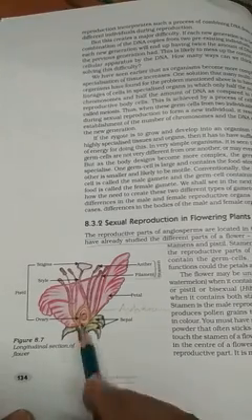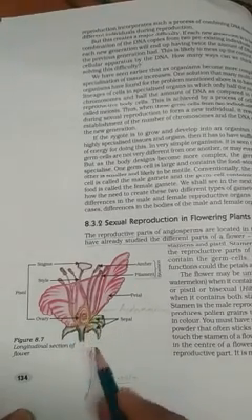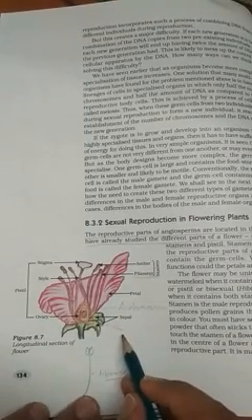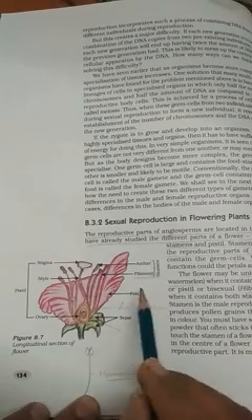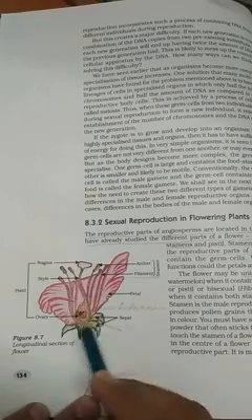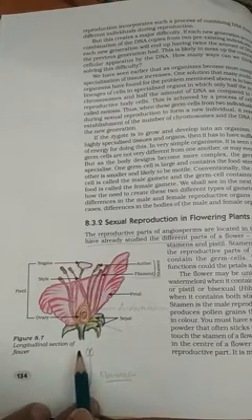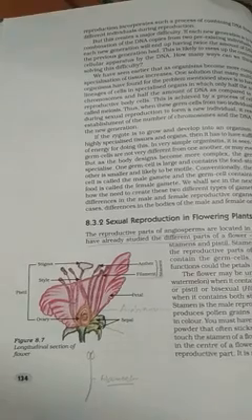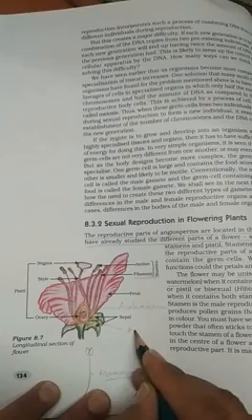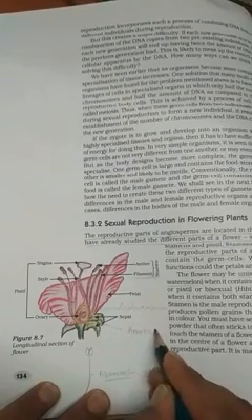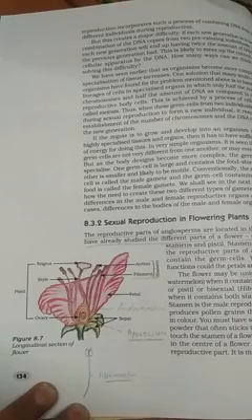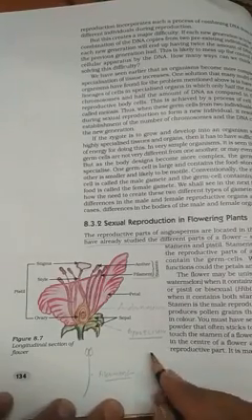The fourth whorl is gynoecium. It is the female reproductive part, and the androecium whorl is the male reproductive part of the flower. This one is gynoecium. One part of the gynoecium is called pistil.